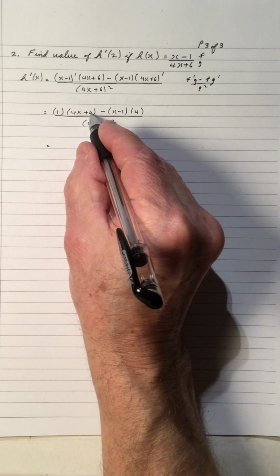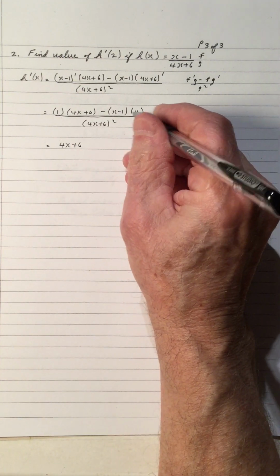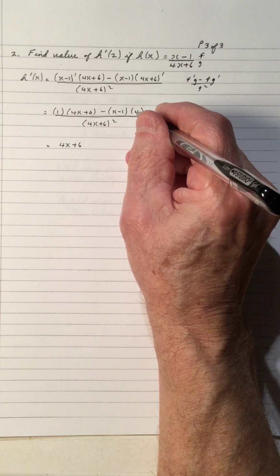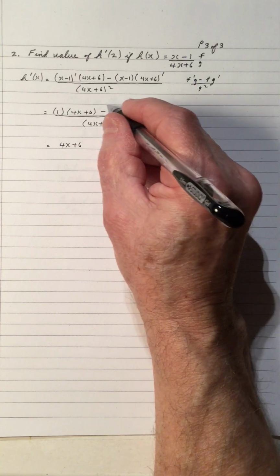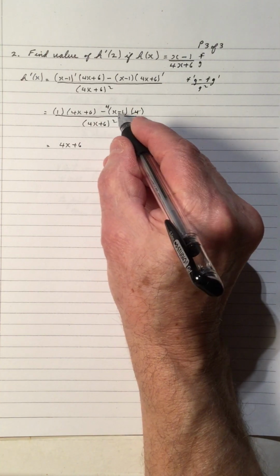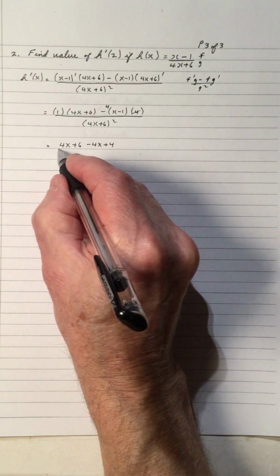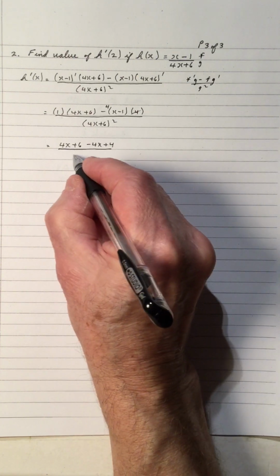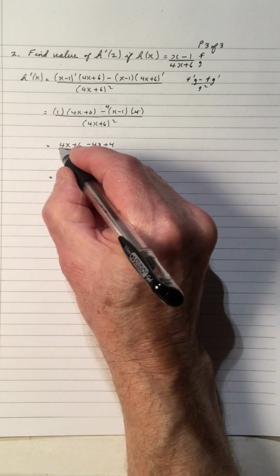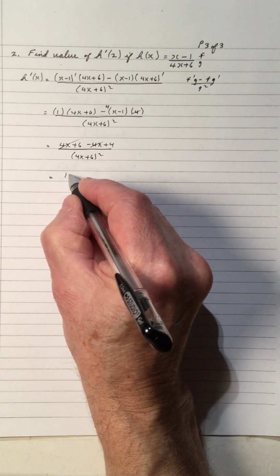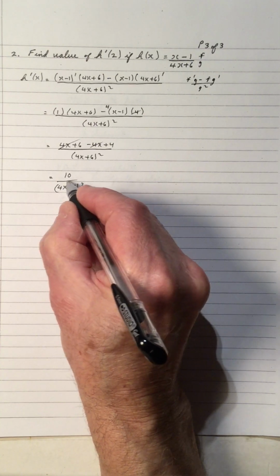Simplify that. 1 times 4x plus 6 is 4x plus 6. And we got a negative of x minus 1 times 4. So I take the 4 out of there and put it right there. So it's a negative 4 times that, so it's a negative 4x plus 4, all over 4x plus 6 squared. And we simplify that, 4x's cancel out, so we get a 10 all over 4x plus 6 all squared.